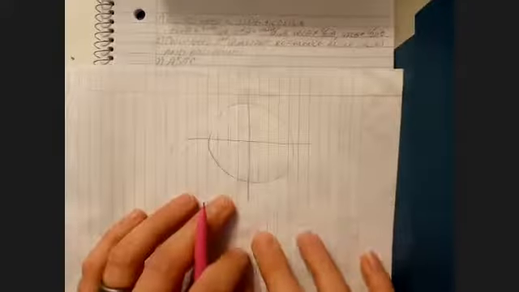This thing I call ASTC. ASTC stands for All Students Take Calculus. And if you look at the unit circle, I'm just going to draw a quick one right here. It busts it up into 4 quadrants. 1, 2, 3, 4. Okay.